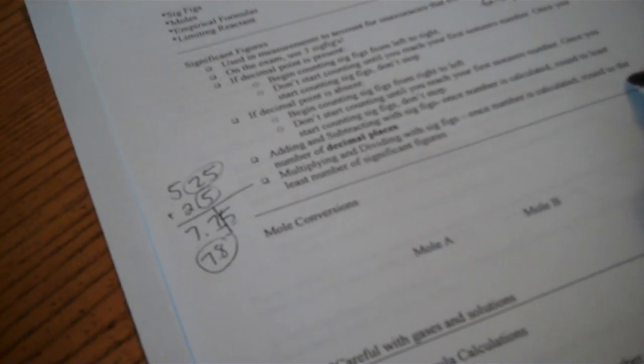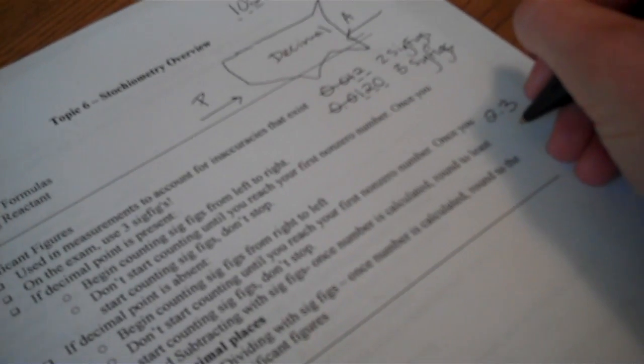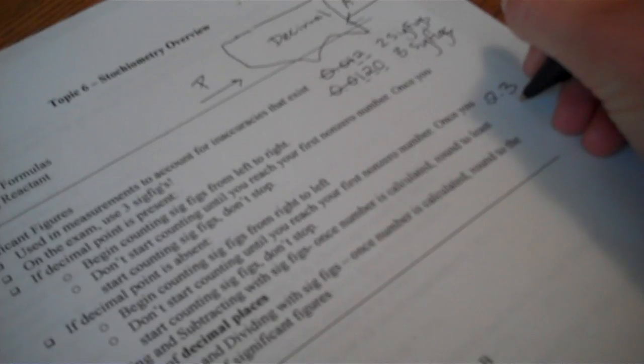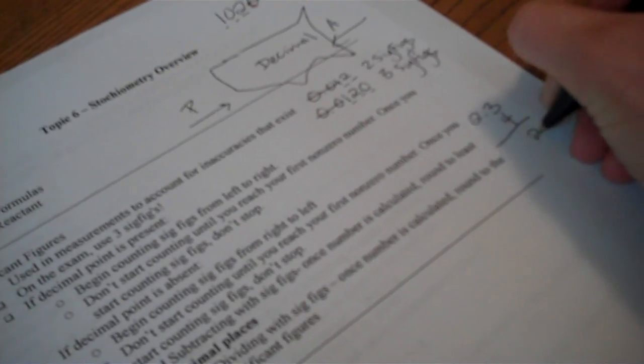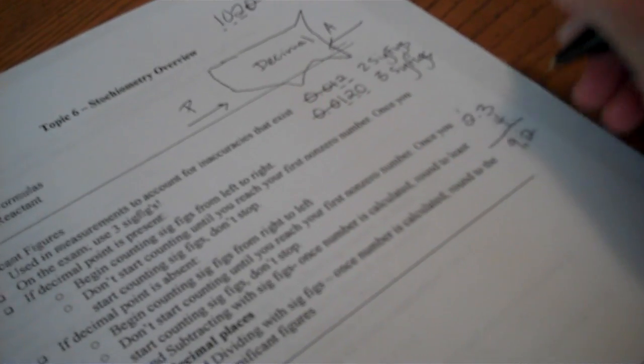Okay, multiplying and dividing sig figs. Once the number is calculated, round to the least number of significant figures. So let's see, we'll do 2.3 times, let's just say 4. Okay, 12, carry the 1, 8, 9, 9.2.